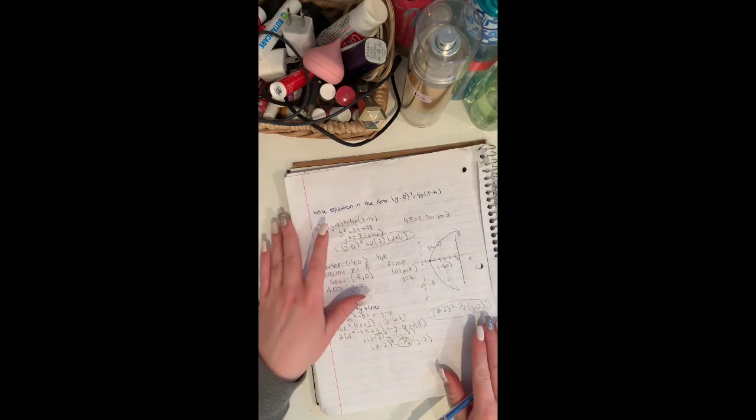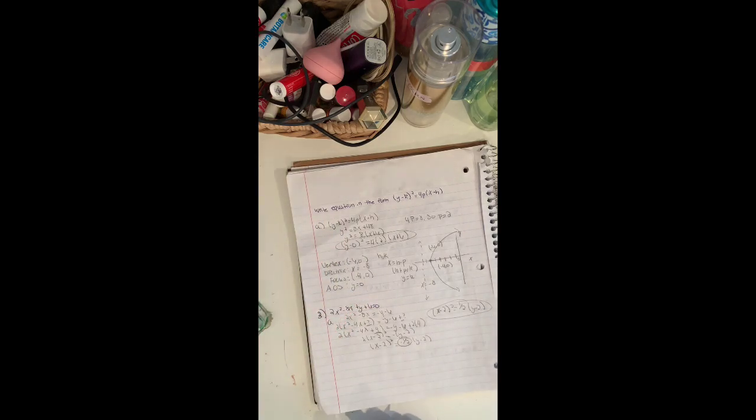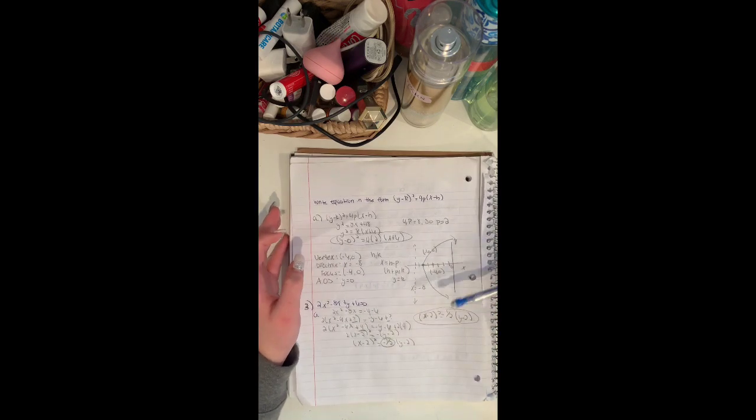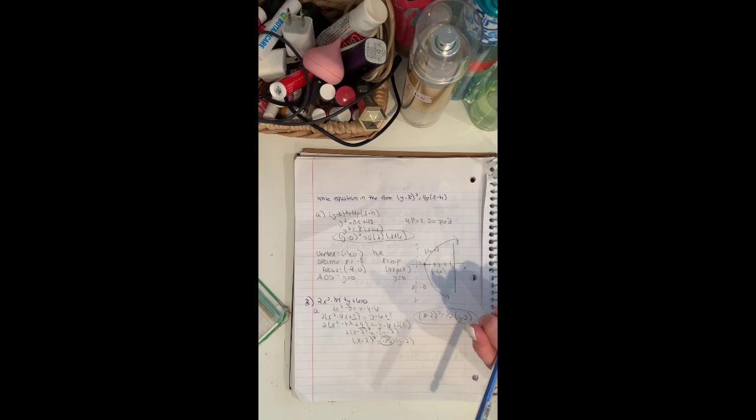All right, moving on to B. B says find the coordinates of the vertex and focus and the equations for the directrix and axis of symmetry. We did this in example 1, so it's pretty simple. We are going to find the vertex, the directrix, the focus, and the axis of symmetry.